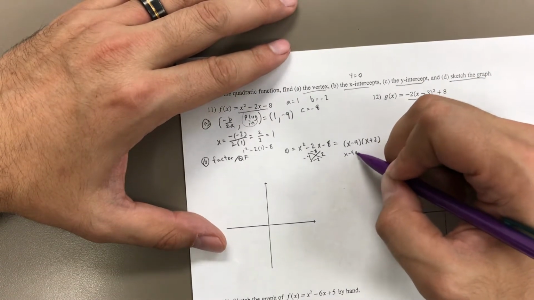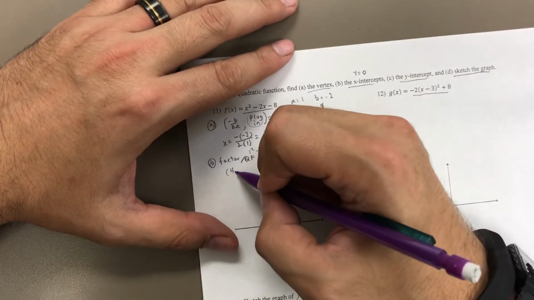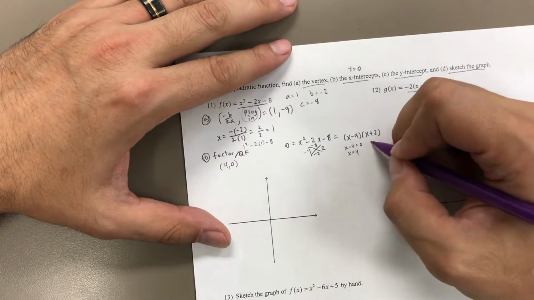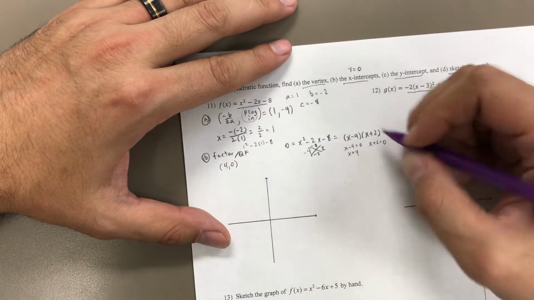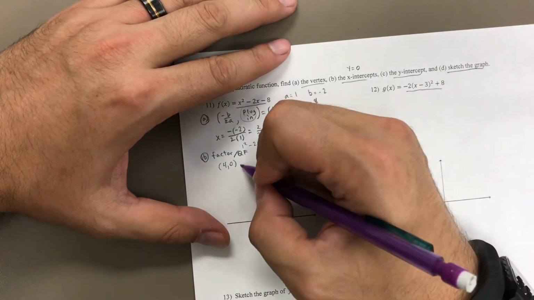If x minus 4 equals 0, that means x equals 4. There's one of our x-intercepts, (4, 0). And then if x plus 2 equals 0, subtracting 2 from both sides gives x equals -2. So our other x-intercept is (-2, 0).